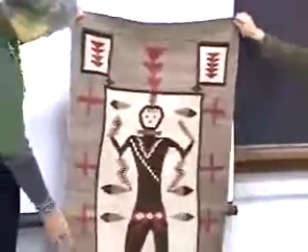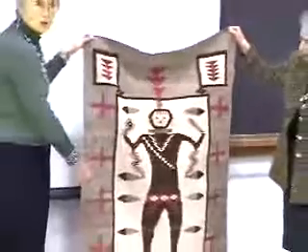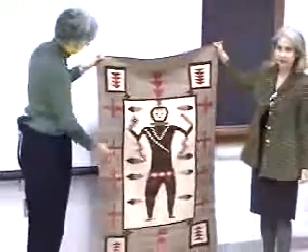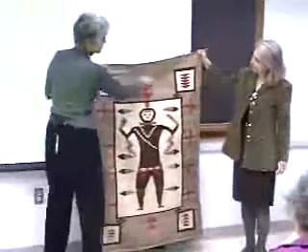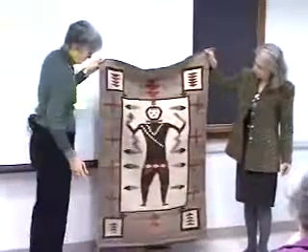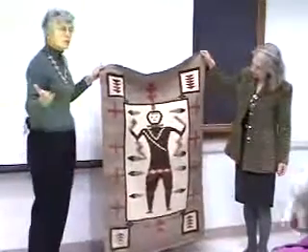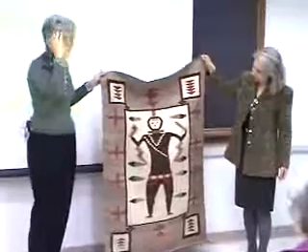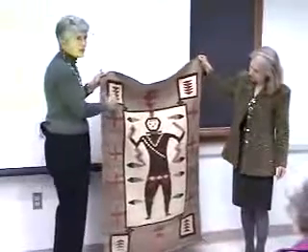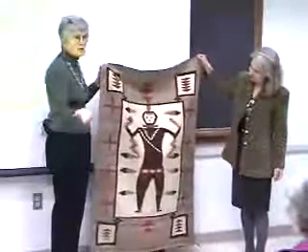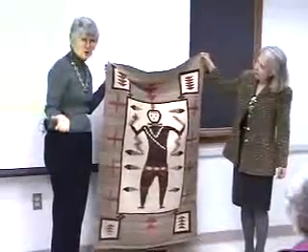Okay, so this is sort of the four corners, could be the four corners of the reservation. This is a cloud formation here. And this is a weaver, and you notice these are early weavings. Suppose you were a weaver and you'd only been doing geometrics, and suddenly you had to do a person because you get more money. You have to figure out how you're going to do it.